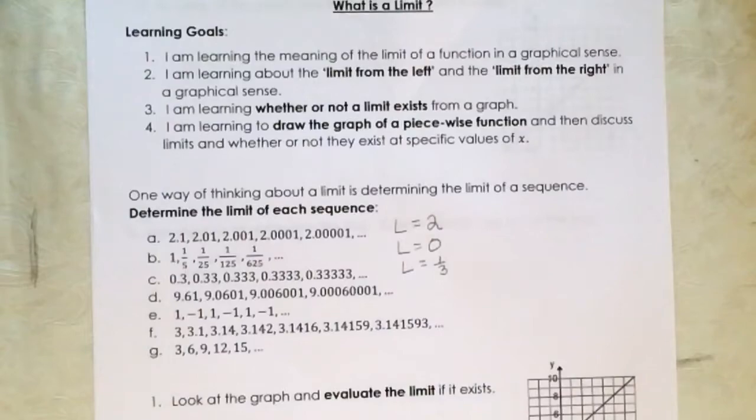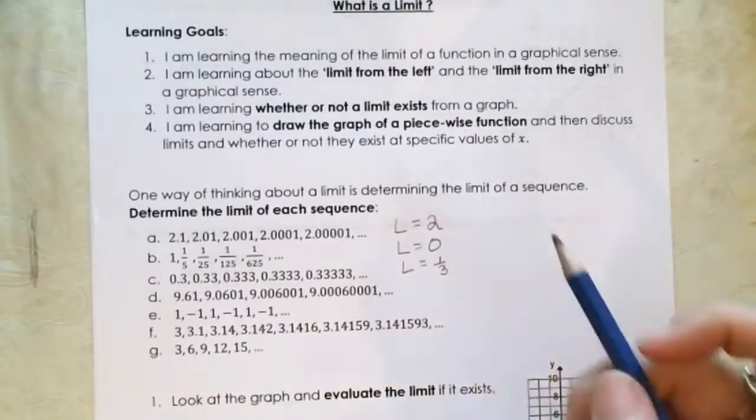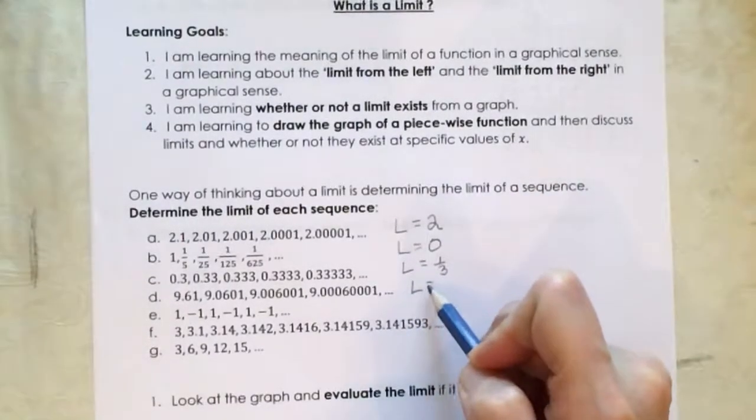In D, we have 9.61, 9.0601, 9.006001. So each time we're placing another 0 before the first 6 and another 0 before the 1. And as this sequence tends towards infinity, there's going to be an infinite number of zeros before that first 6, and the limit of this sequence would be 9.